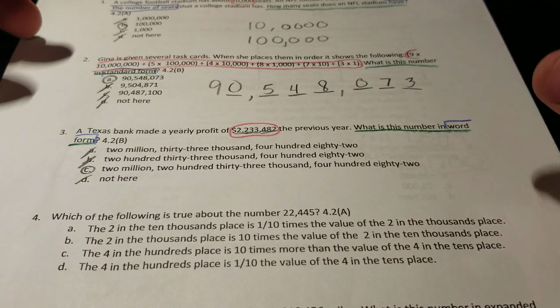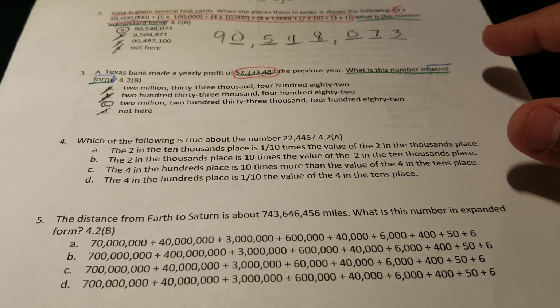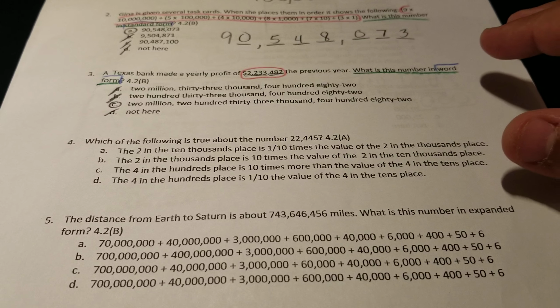Number 4. Which of the following is true about the number 22,445?